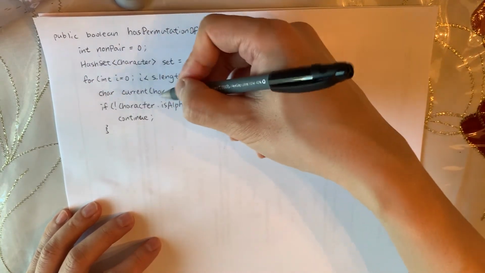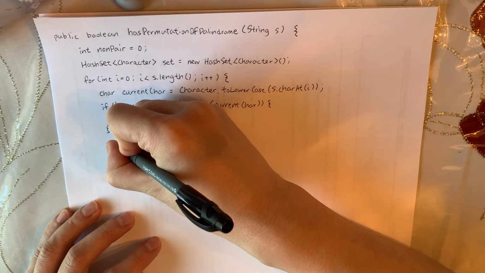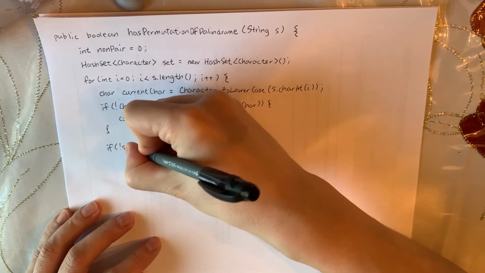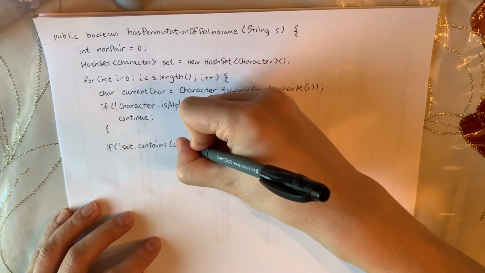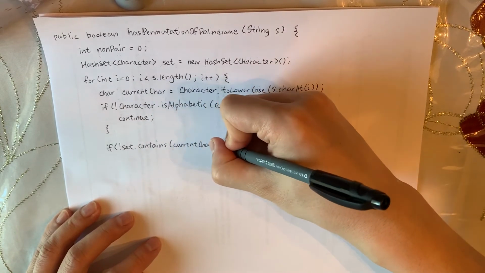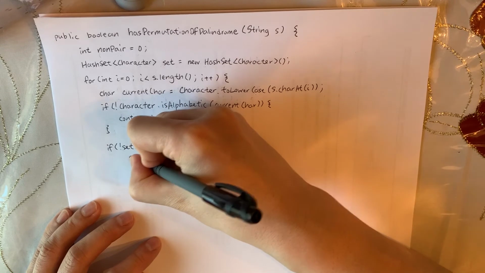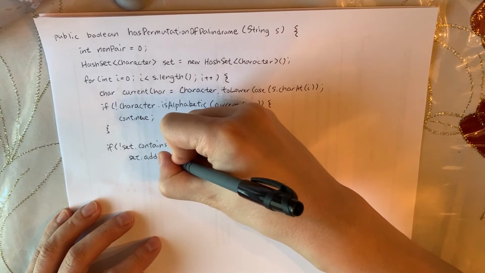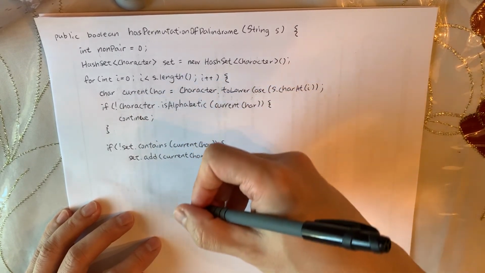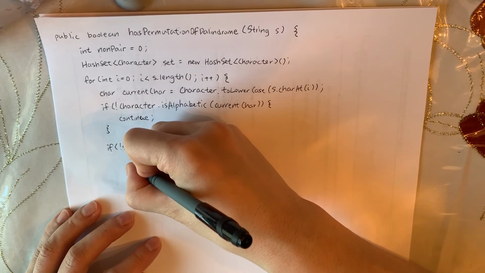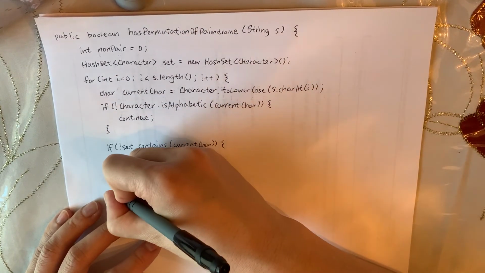Now we can check whether this current character is in our hash set. So if it's not in the set, not set.contains(currChar), we'll add it to the character set, set.add(currChar), and we'll increment the number of non-pairs, nonPair plus plus.